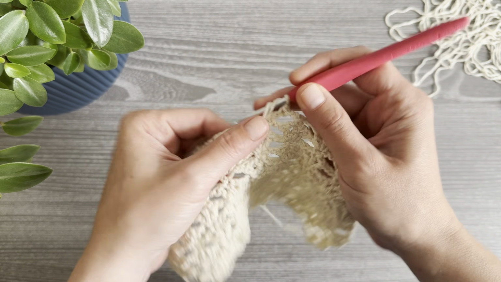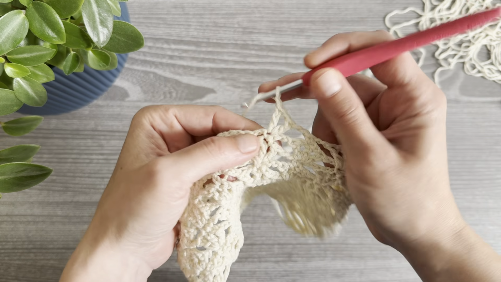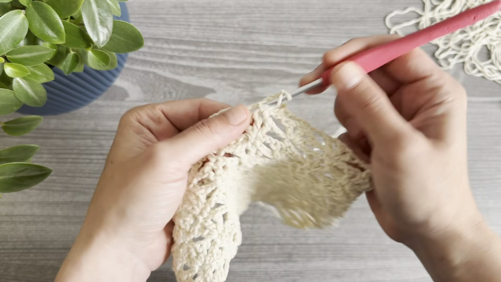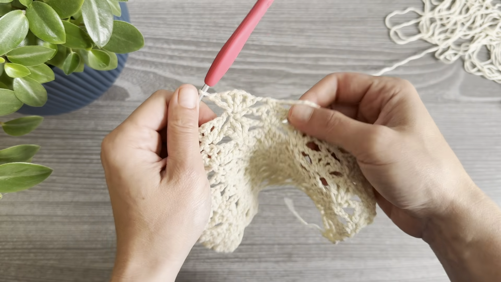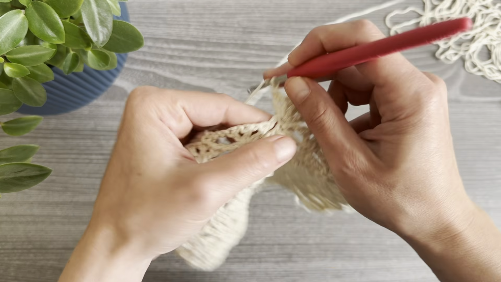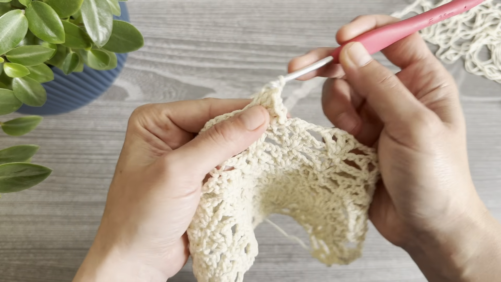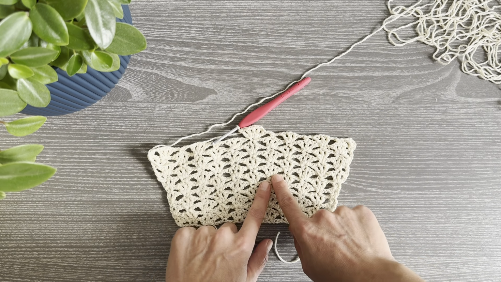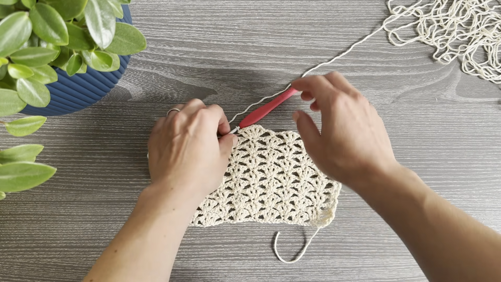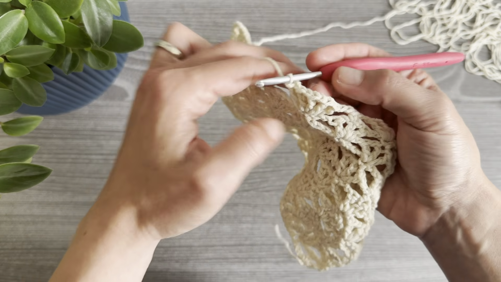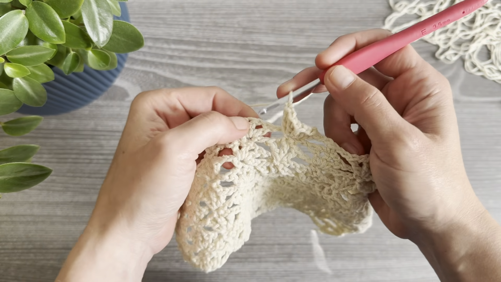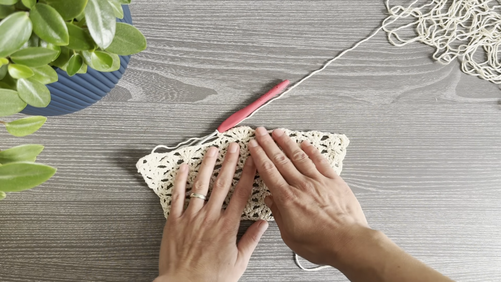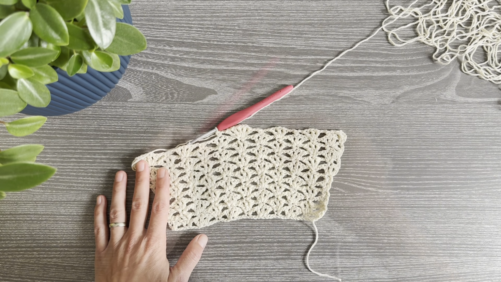This will be our first step of our increase. So I have 4 and now 5. I chose to work 5 double crochet because this is still looking okay, so you don't feel like there are too many stitches. So we will start with that.